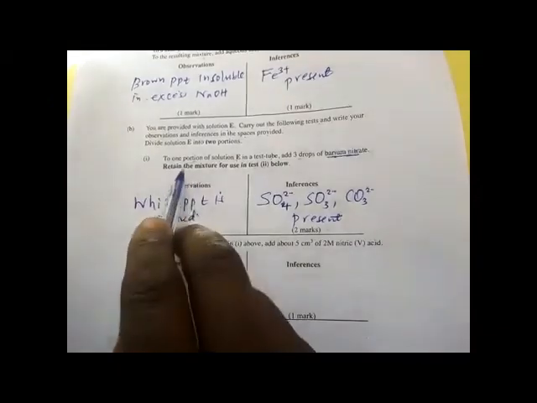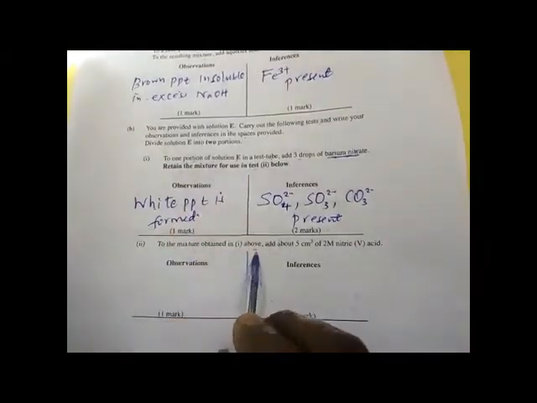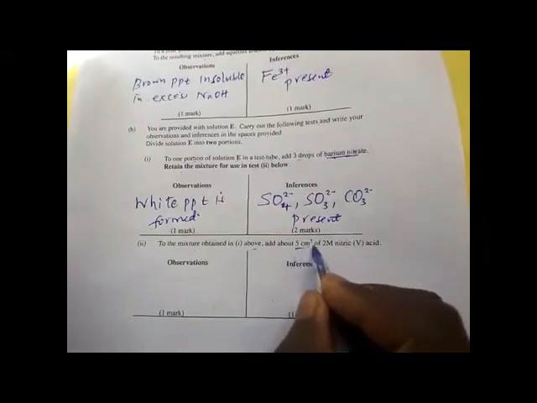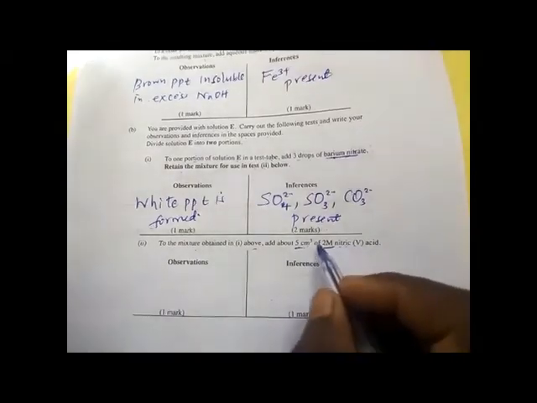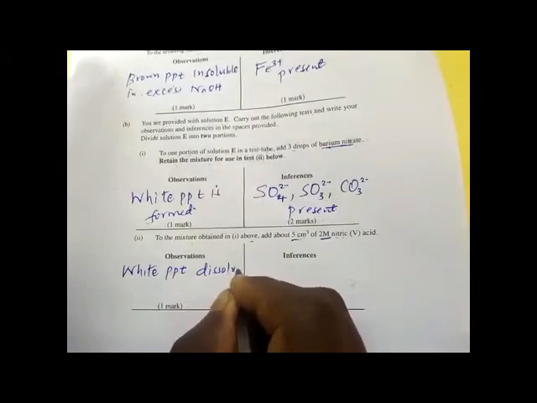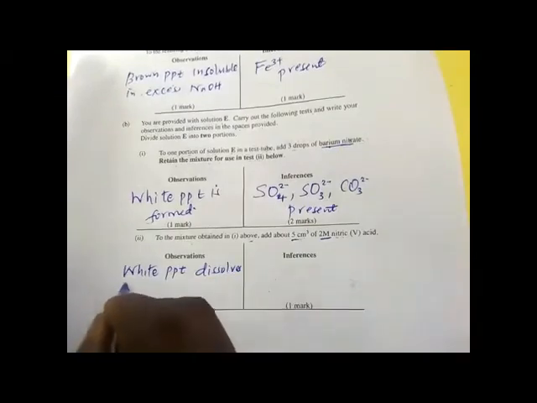To the mixture we retained here, add 5 centimeters cube of 2 molar nitric acid. The observation is that the white precipitate dissolves, forming a colorless solution.